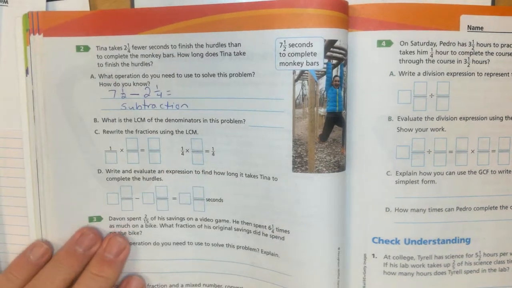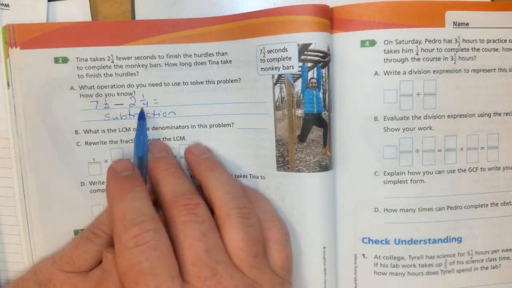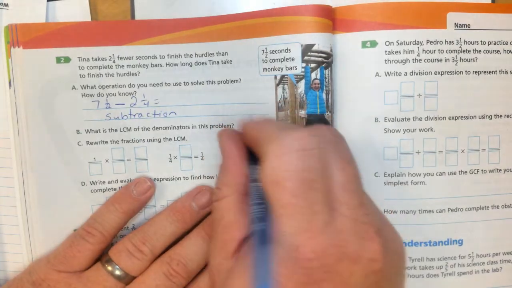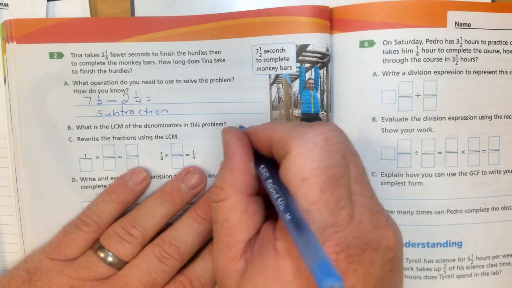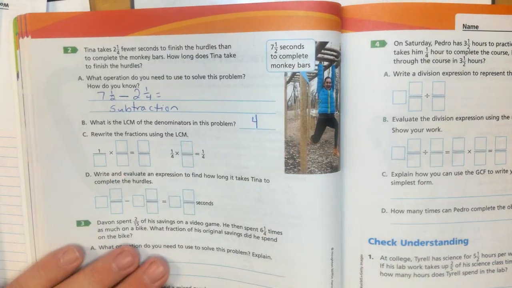Now, what is the LCM of the denominators in this problem? So if we have 2 and 4, the lowest common multiple of both 2 and 4. The lowest number that would show up on both lists of multiples would be 4, right? We can use that for both 2 and 4.